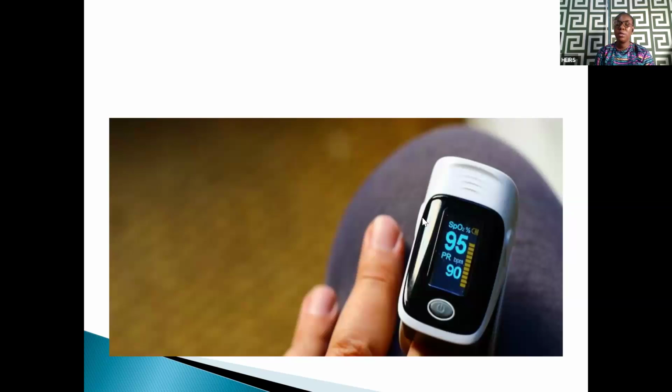So this is the machine or the equipment used for monitoring SpO2. Most of them would also monitor pulse alongside. So the reading on top is the SpO2. You can see SpO2 written on top of it, and then you have 95. So this person has an arterial saturation of 95, which is considered normal. And then you can find the pulse here. Pulse is 90 beats per minute, which is also normal because normal pulse is 60 to 100 beats per minute.